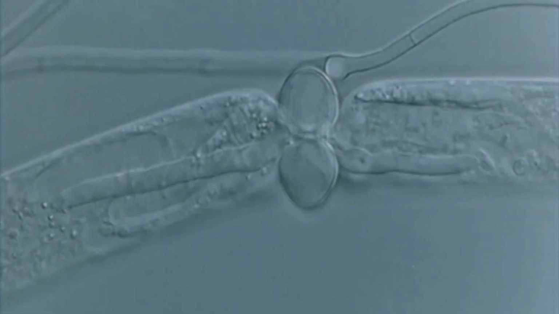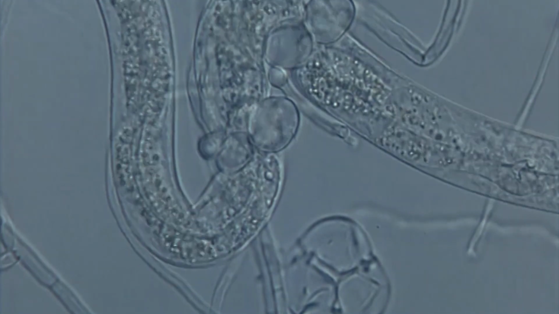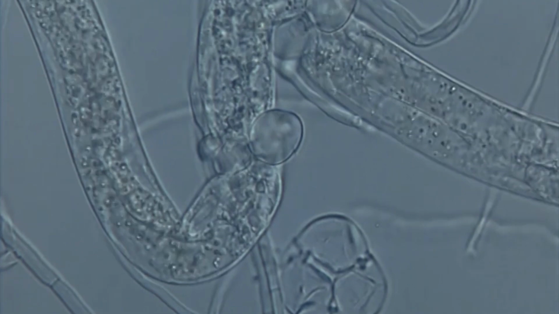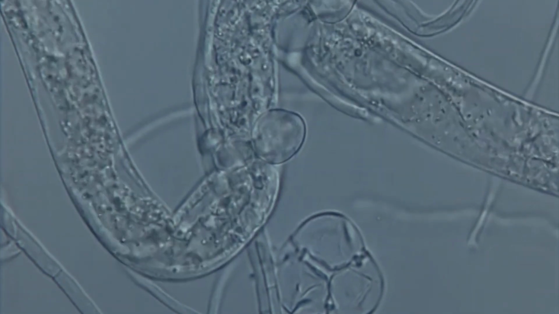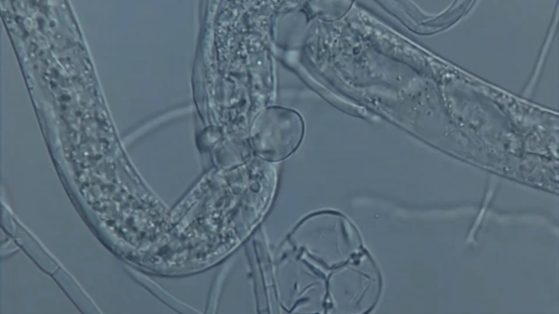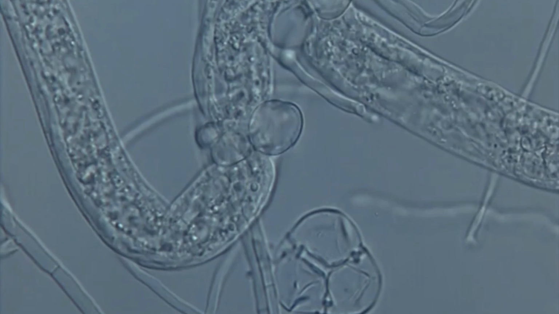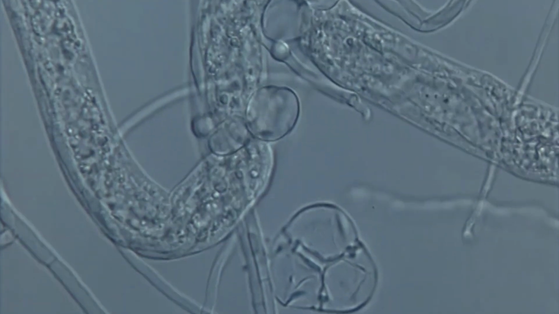And this is a fast time lapse of the infection process where the hyphae start to grow within the nematode, and the animal actually dies within about an hour. And the hyphae are basically enzymatically digesting the contents of the nematode and then absorb the nutrients that result.